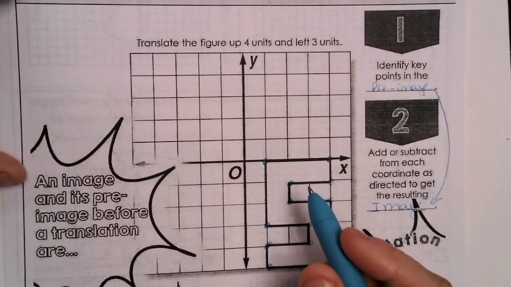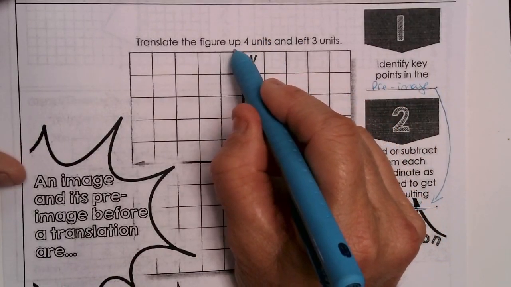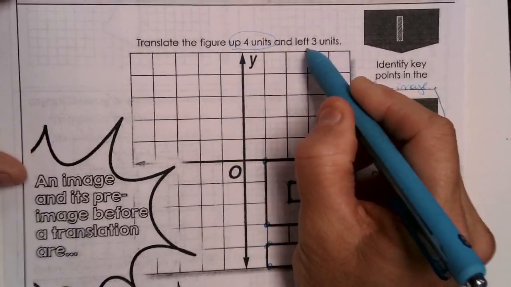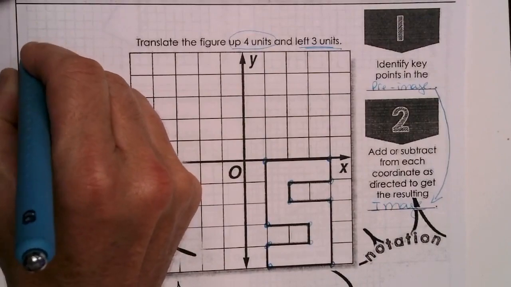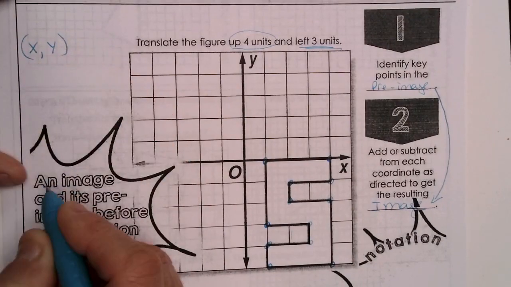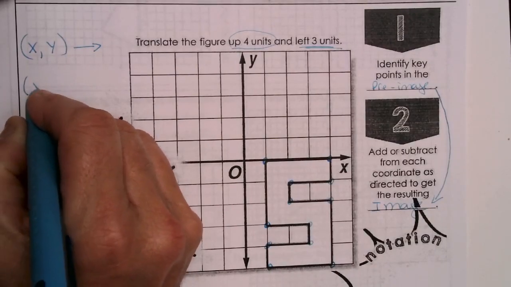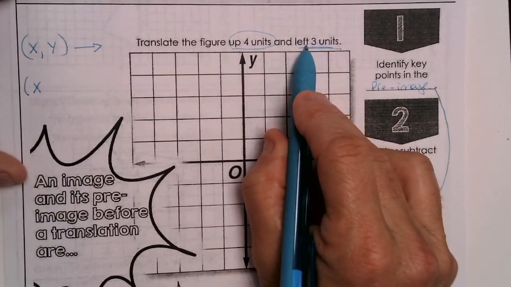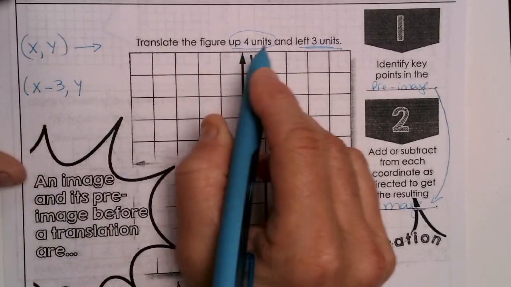Here it's telling us to translate this figure up 4 units and left 3 units. If we were to write a rule, (x, y) is going to map to (x minus 3, y plus 4), because I'm going left 3 and up 4.